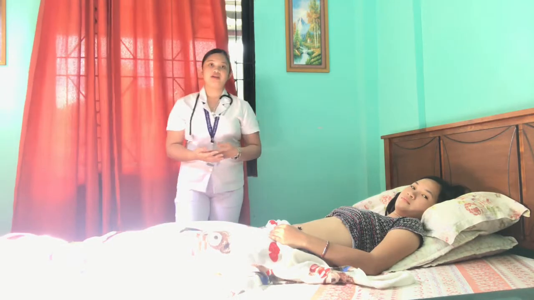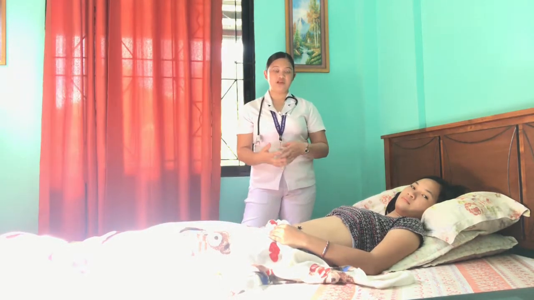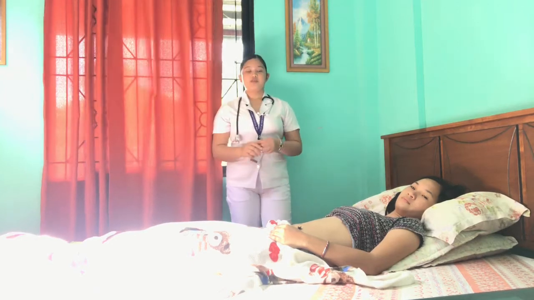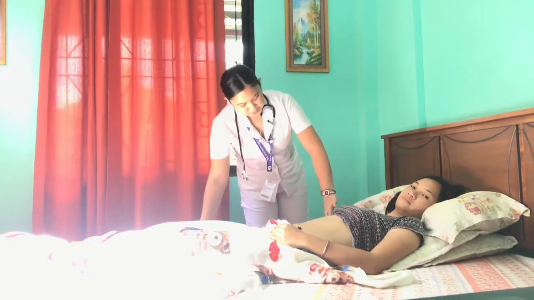Okay, so the abdomen is normally flat, rounded, or scaphoid, which is seen in adults, and it should be evenly round and symmetrical. So inspect the area between the lower ribs and pubic bones to observe for any abdominal enlargement.